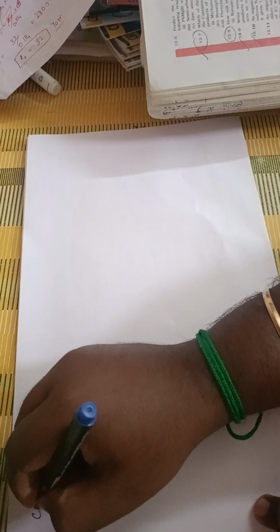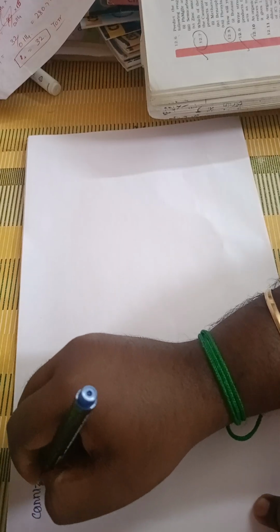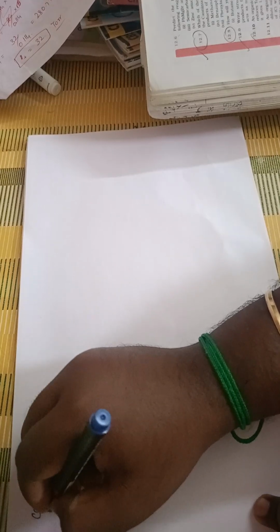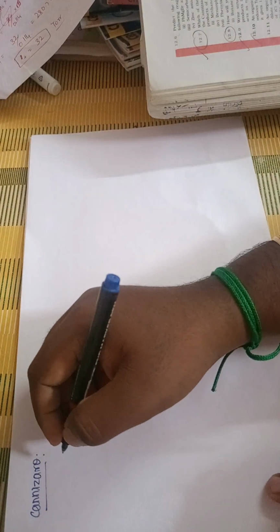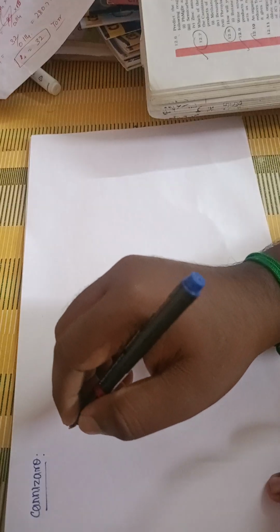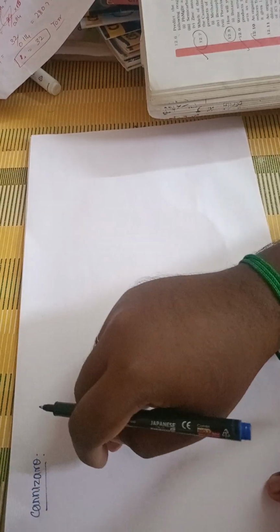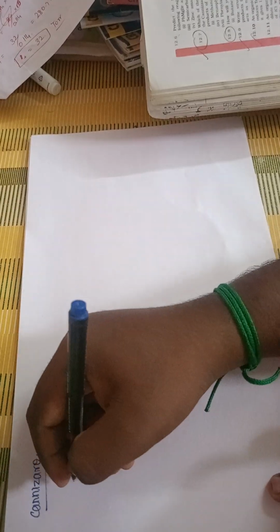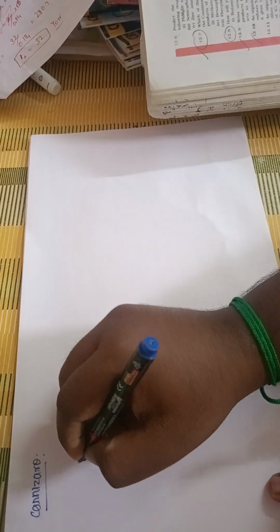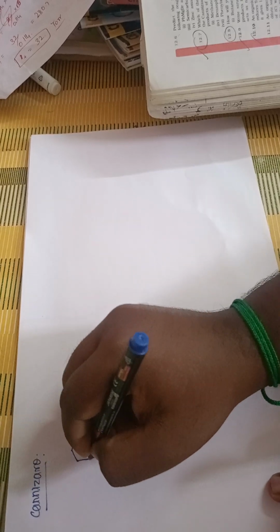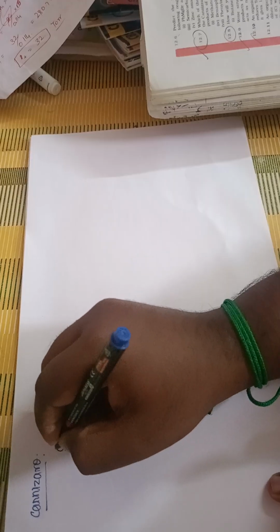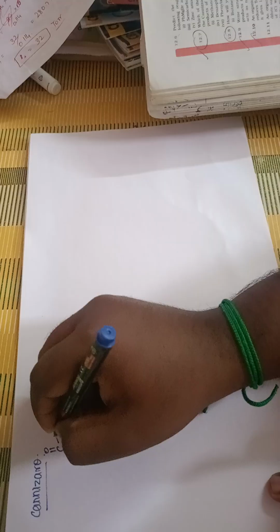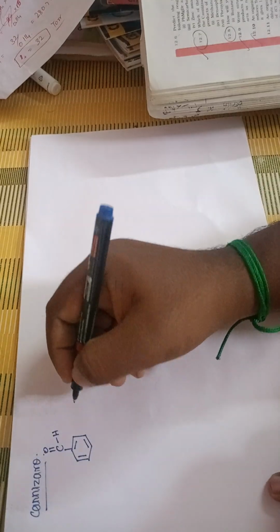Cannizzaro. So an aldehyde or ketone which does not contain alpha hydrogen will undergo the Cannizzaro reaction. I will do it for benzaldehyde, because in benzaldehyde there is no alpha hydrogen.